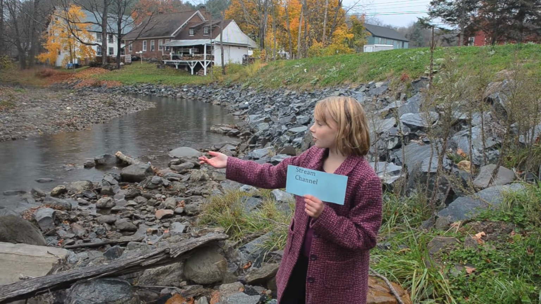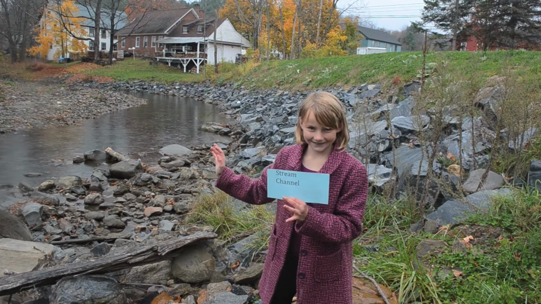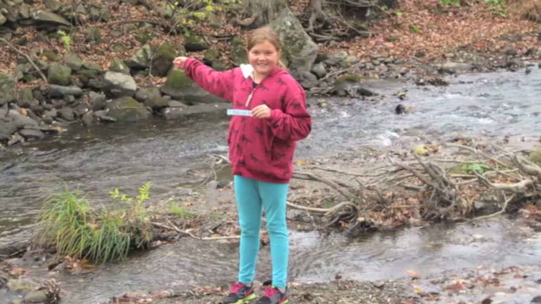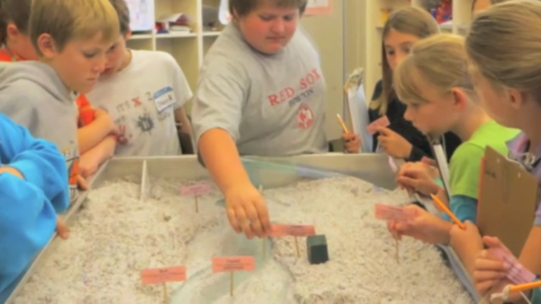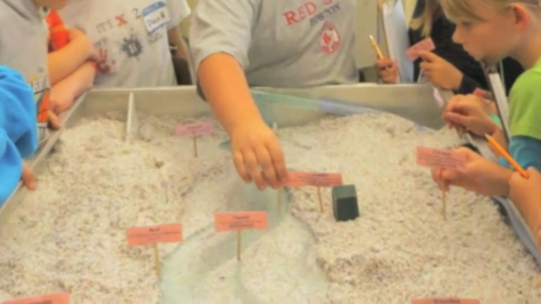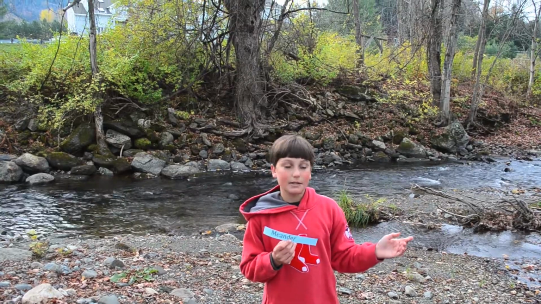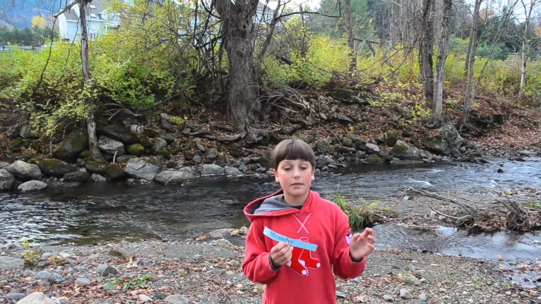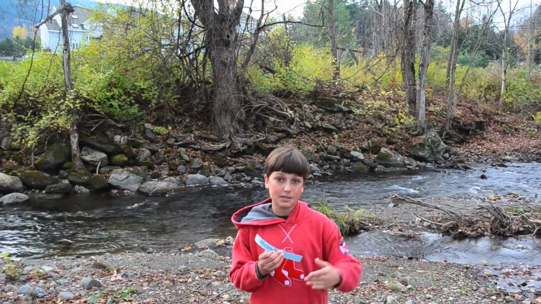The stream channel is where the water is flowing right this second. At the stream table, we learned that the stream channel is constantly changing as meanders erode along the cut bank and move downstream. A meander is a curve in the river that is formed by itself. It forms itself because a river wants to meander.